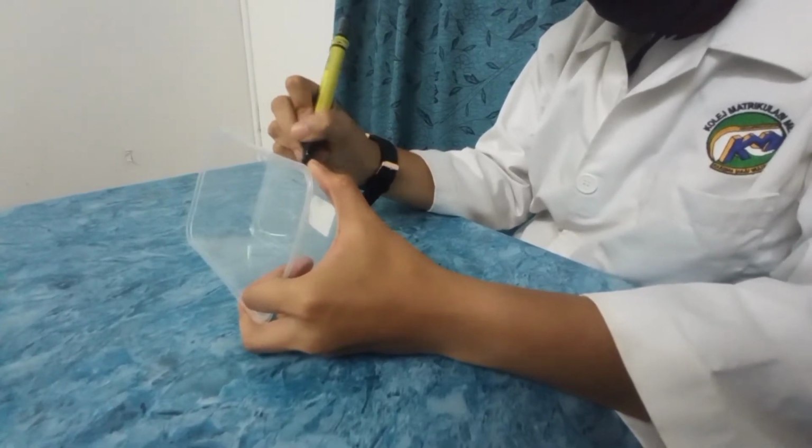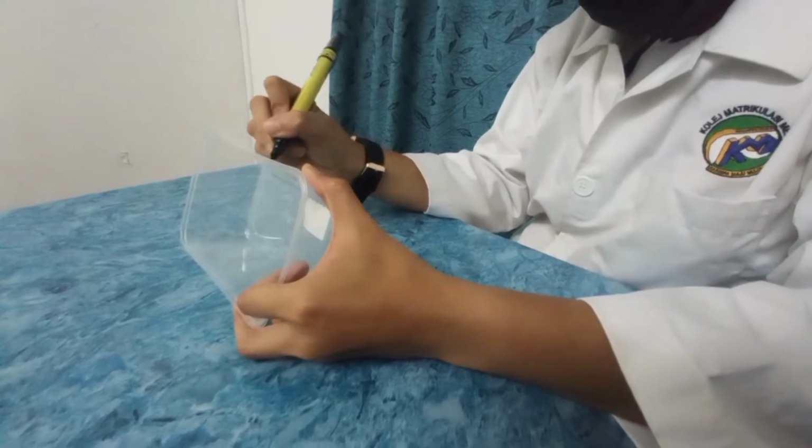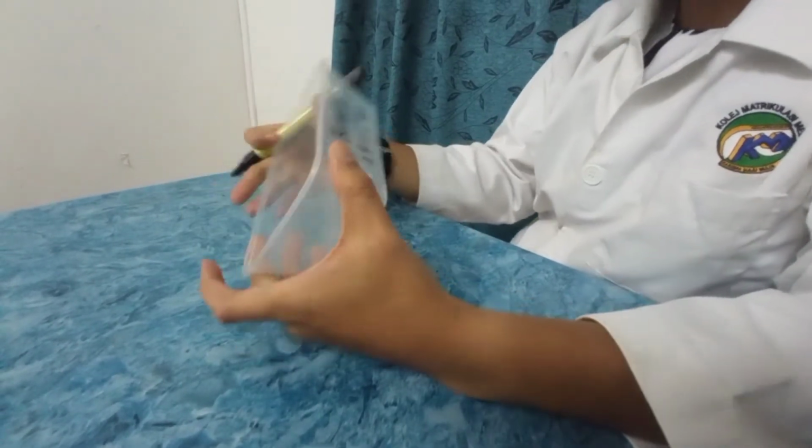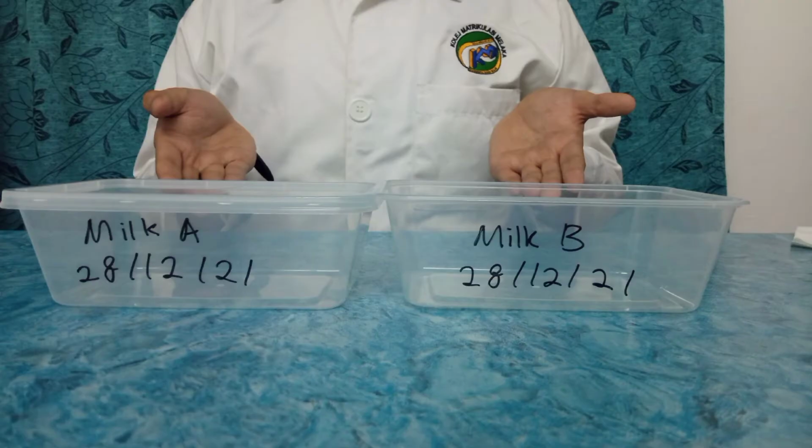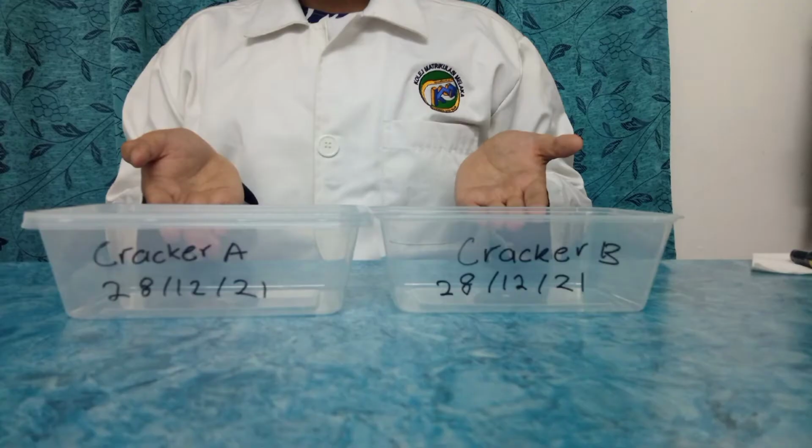Since we are observing 2 types of systems, which are open and closed systems, in this case I use A for closed system and B for open system. Repeat this step for the other containers.